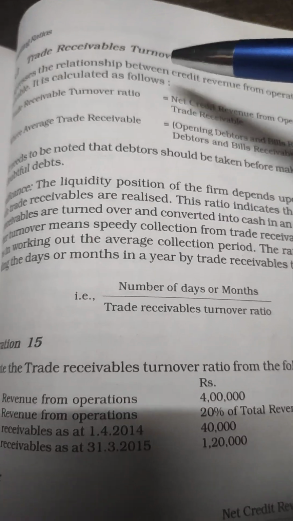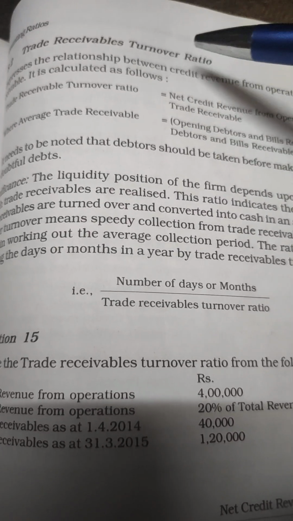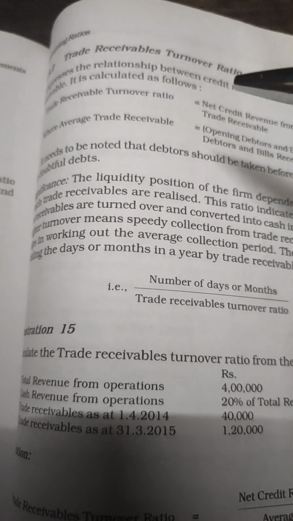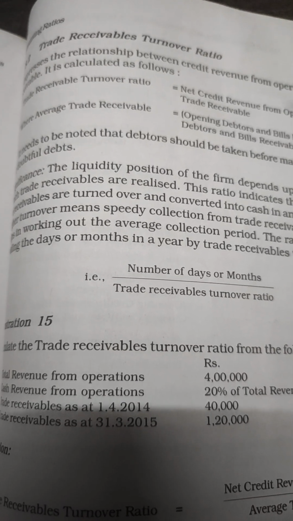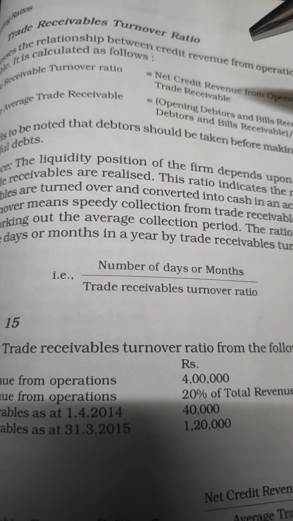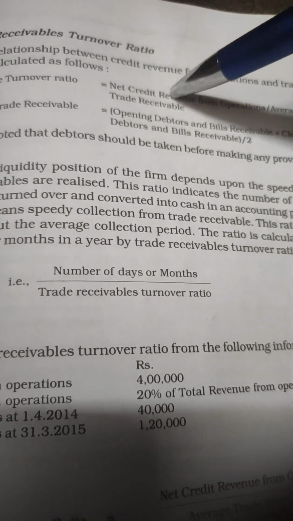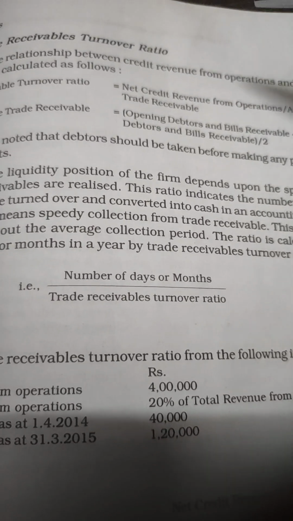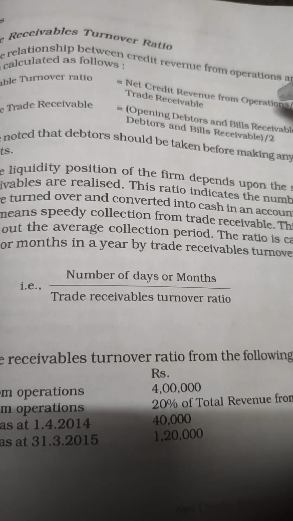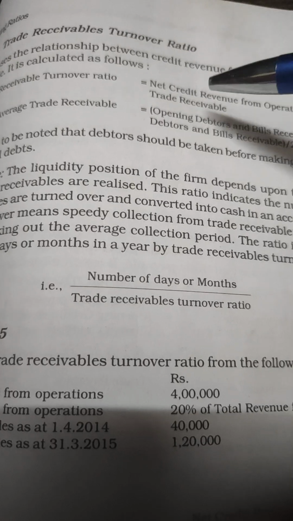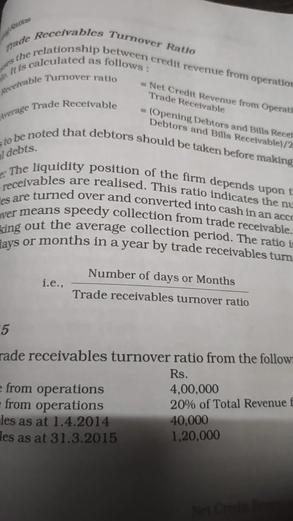Then comes the trade receivable turnover ratio. Trade receivable turnover ratio shows the relationship between the net credit revenue from operations, not cash revenue, credit revenue from operations, divided by average trade receivable.